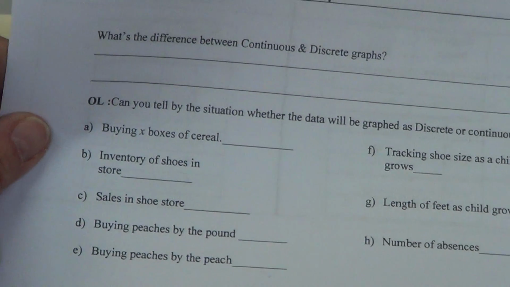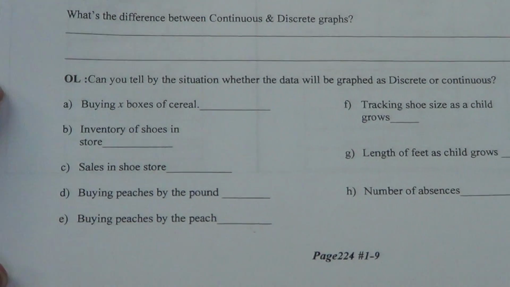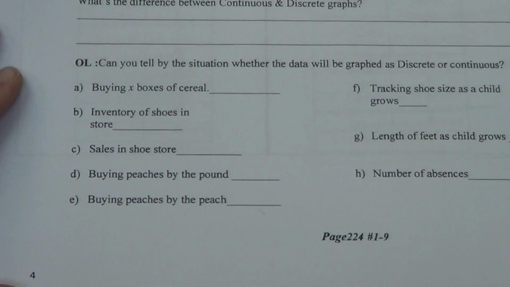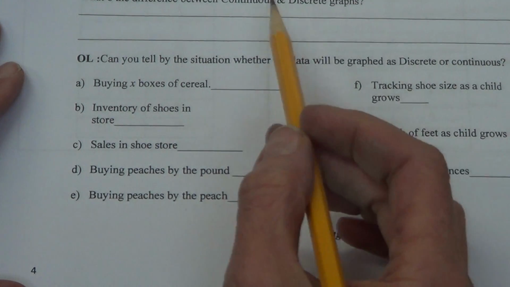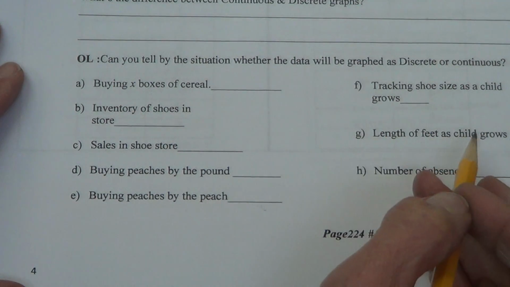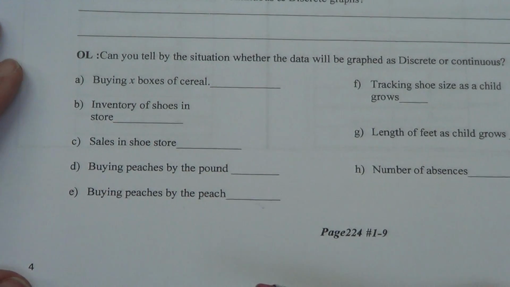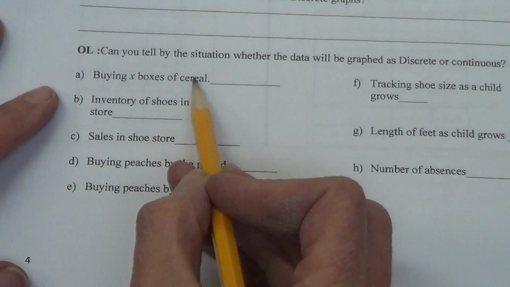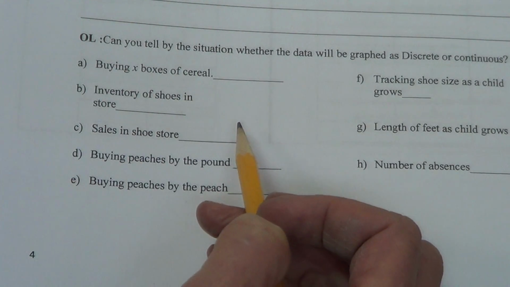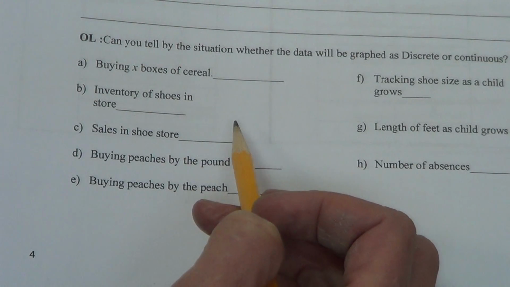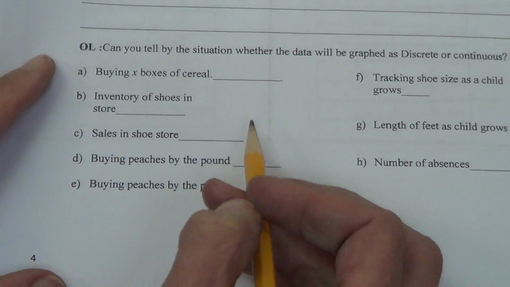Online. OL means online, so we need to do this part of this unit. Here's what I want to look at. We're going to talk a little bit about continuous and discrete graphs right now. If you are buying X boxes of cereal, will this be a discrete or a continuous graph? Well, here's what we look at.